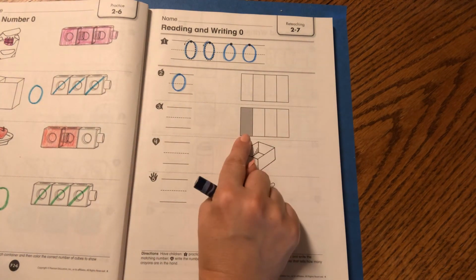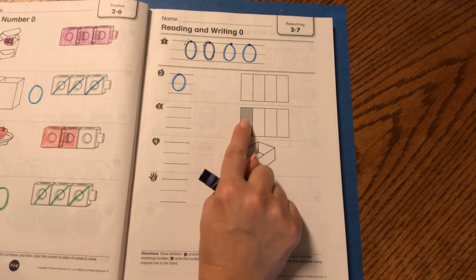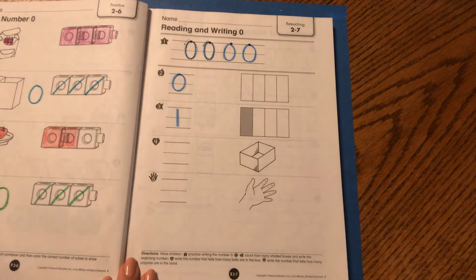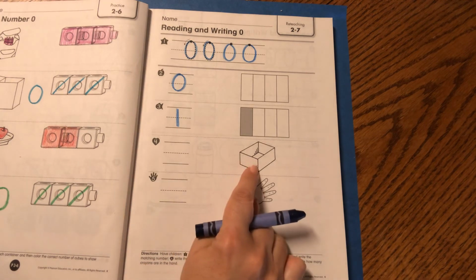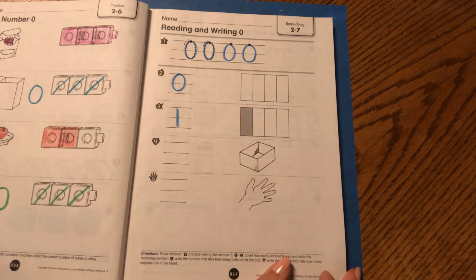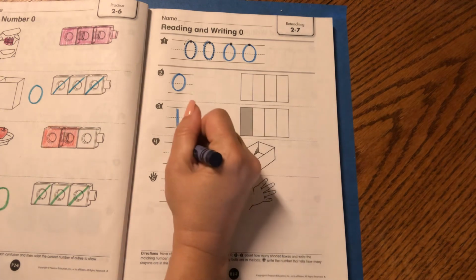Are any of these boxes shaded in? Yes, one box is shaded in. So we're going to represent one box with the number 1. Great job. Let's look at this little container. Is there anything inside of the container, or is it empty? It is empty. So how do we represent something that is empty? What kind of number? 0. That's right.